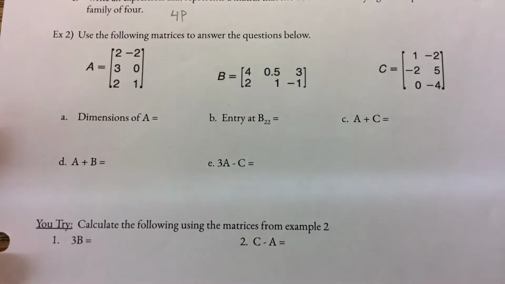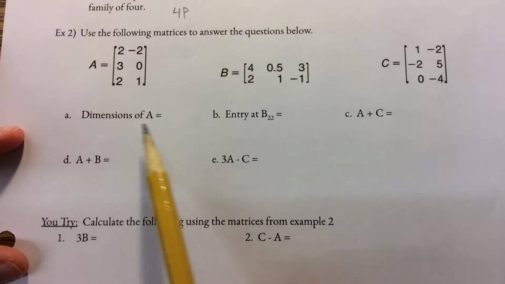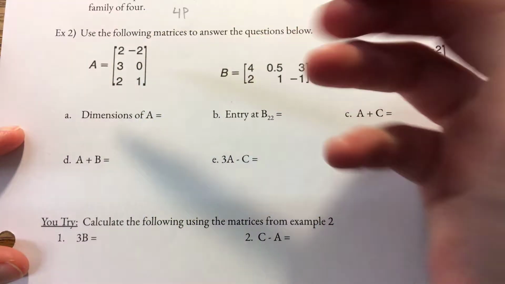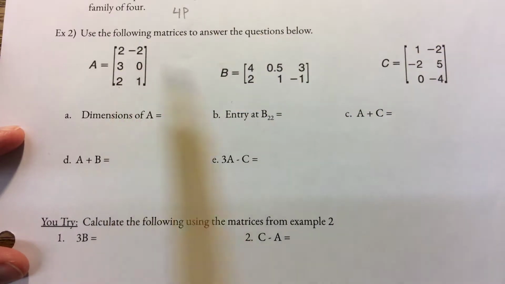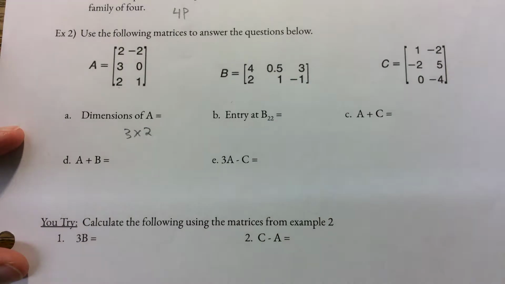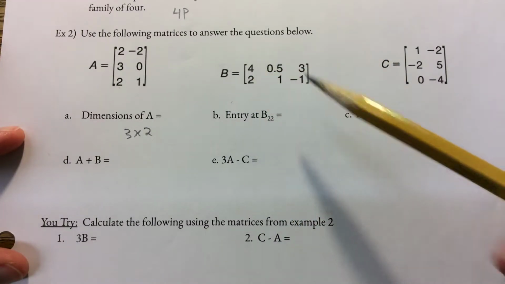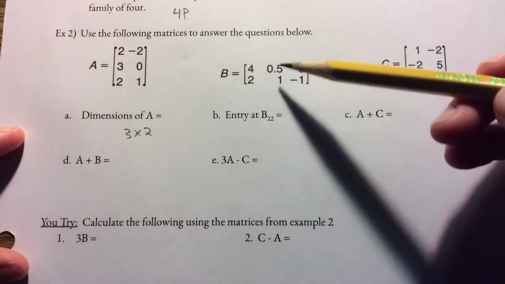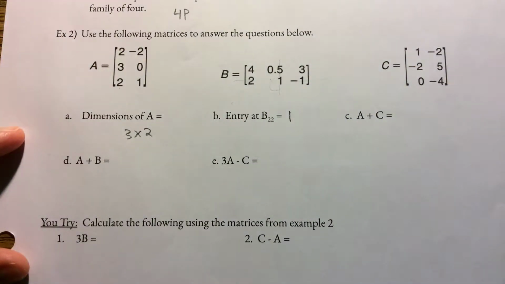Alright, example 2, we are adding and subtracting and applying scalars on here. So the dimensions of A is our first question. So again, how many rows and how many columns? I have 3 rows and 2 columns. So that is a 3 by 2. Which entry is at B22? So I look in matrix B. I want the second row and second column. So that would be that 1 right there.